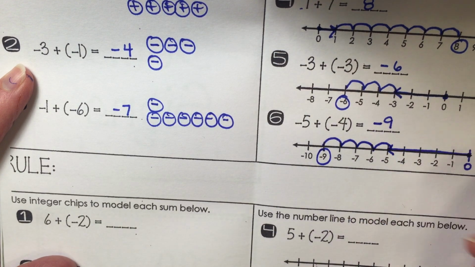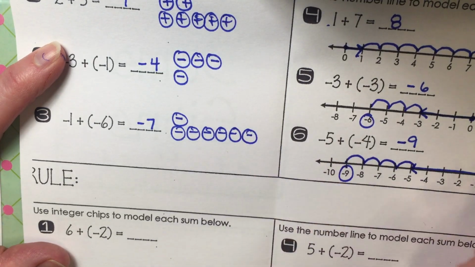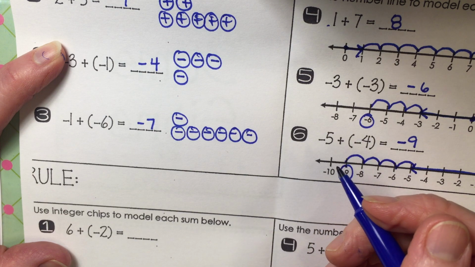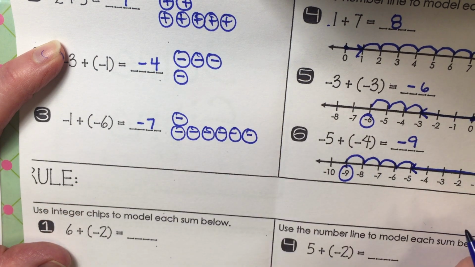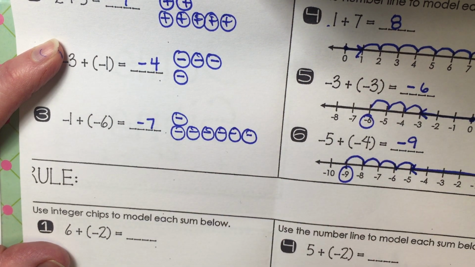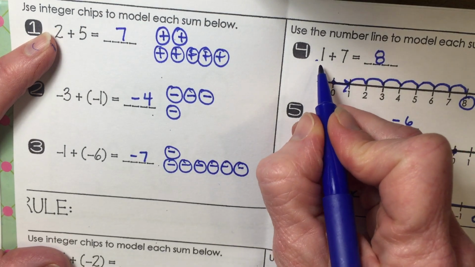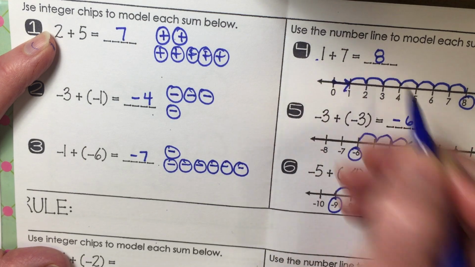All right, well, sometimes it is not always practical to use a model to add integers, especially when you're adding very large numbers like positive 50 plus negative 48. It's going to take you a long time to draw that many tokens or to draw a number line. So we want to know a rule that we can apply to any integer problem. And if you take a look at what you just did, we know that when we add two positive numbers, our answer is positive, and all we did was add the 1 and the 7 to get to 8.